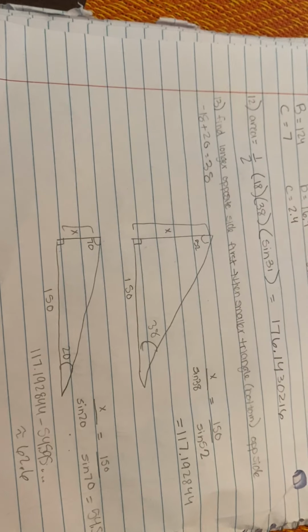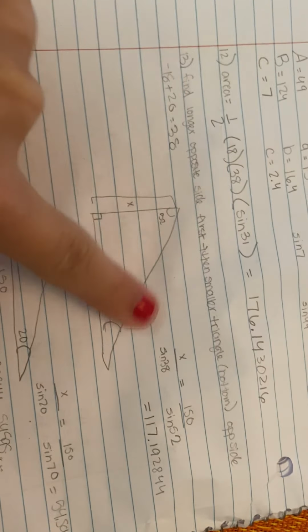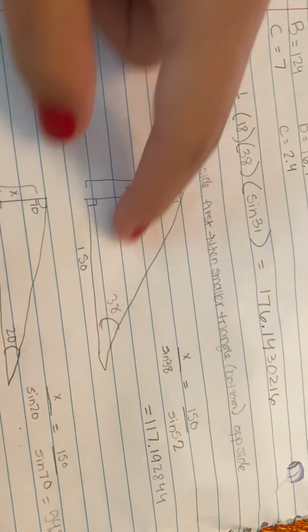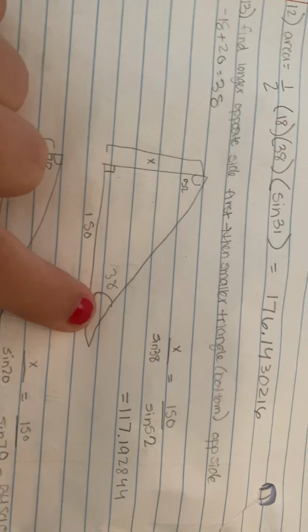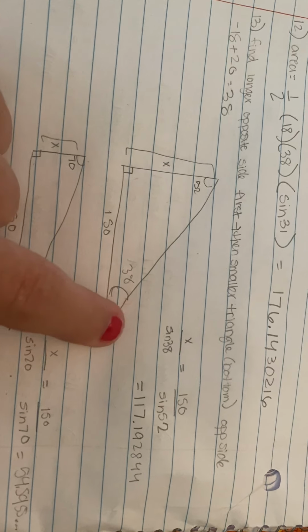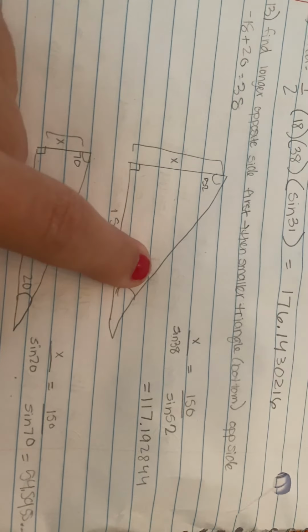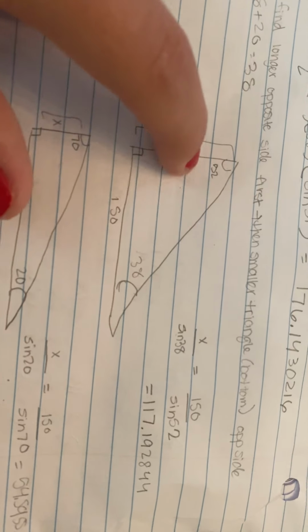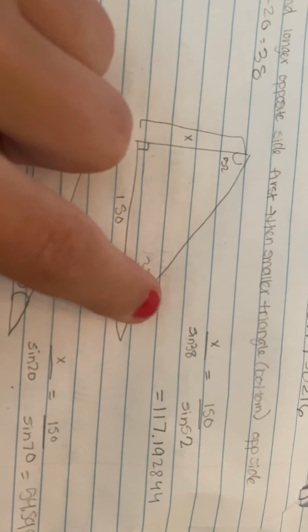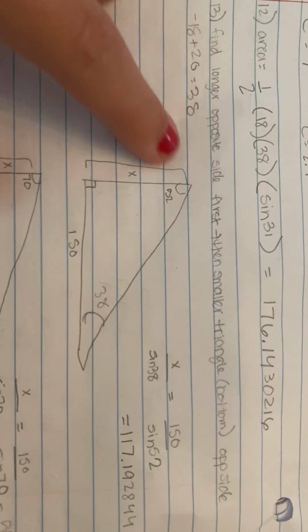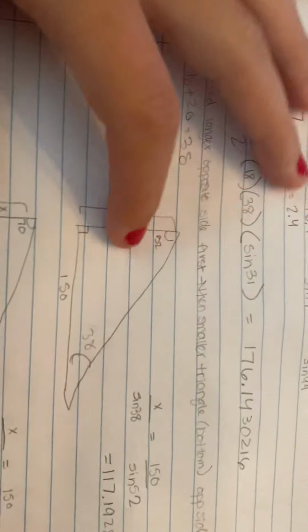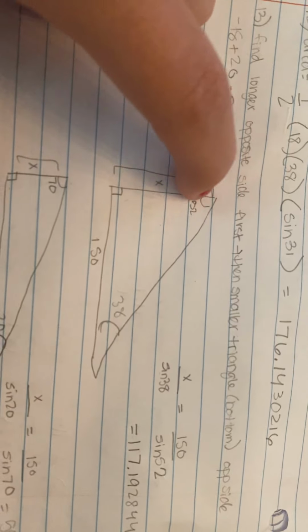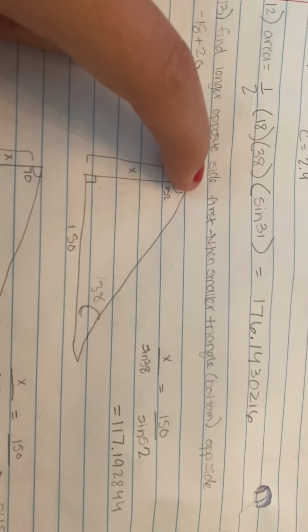Number 13. Okay, so for number 13, it was this full triangle right here, and this was inside of it. It was like cut in two. So one of the triangles was 20 degrees, and then the other one was 18 degrees, like when it was cut in half. So I added them and got 38 degrees. What I was trying to find was the length of X just on the second one up here.